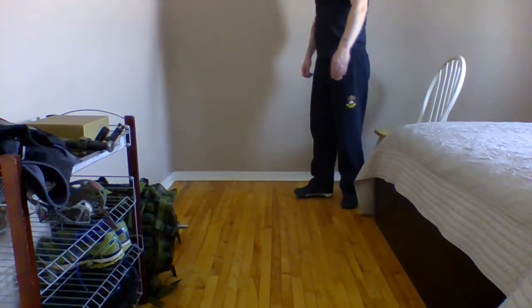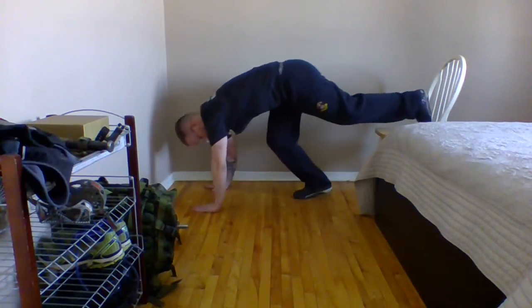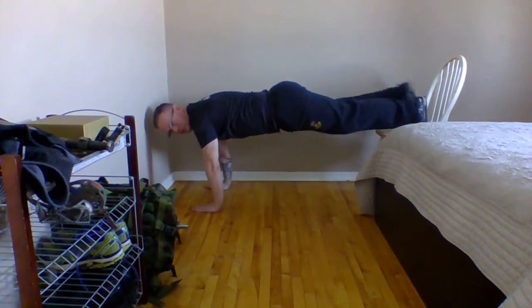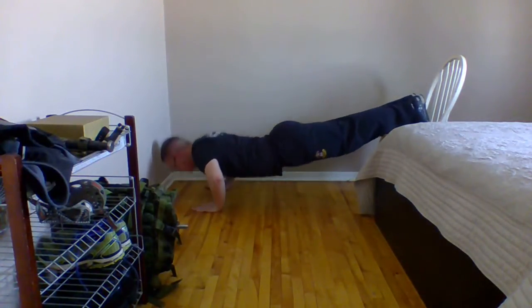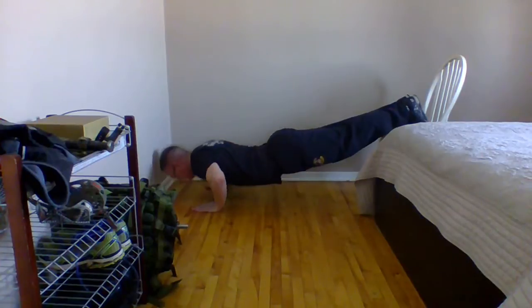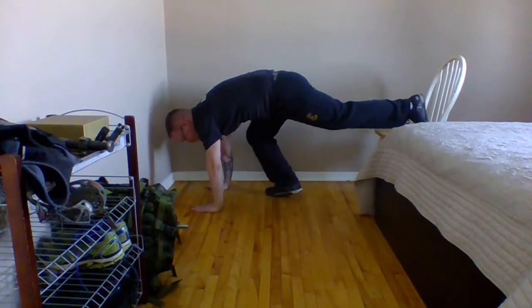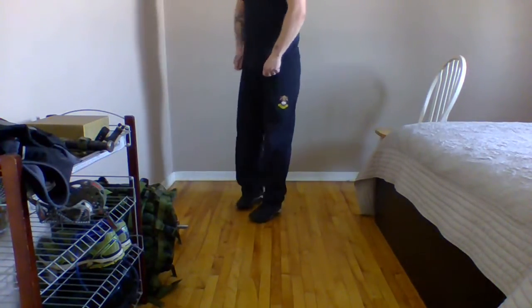To make the push-up more difficult, you can place your feet up on the chair, which changes your mechanical advantage, or decreases your mechanical advantage, which makes the exercise more difficult.